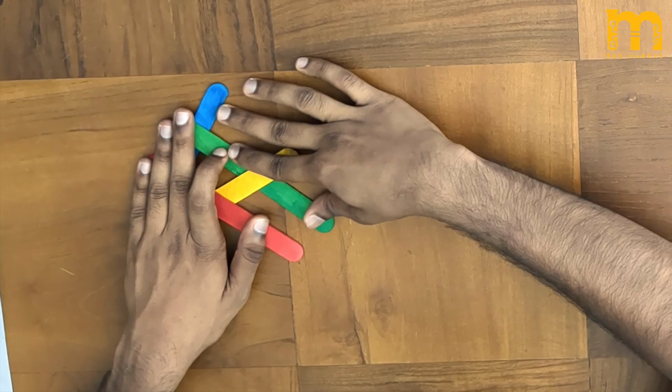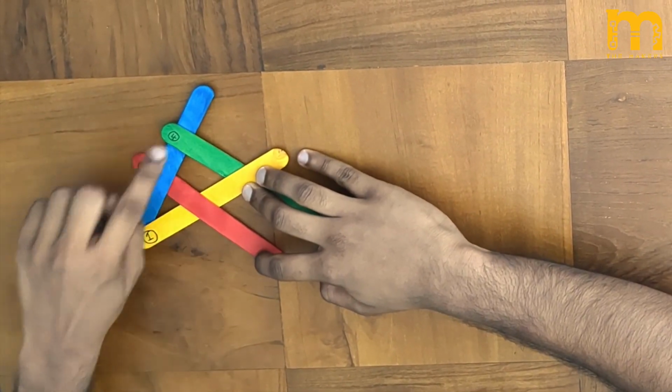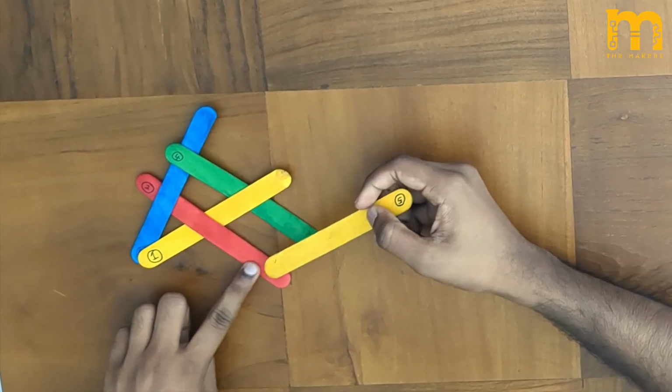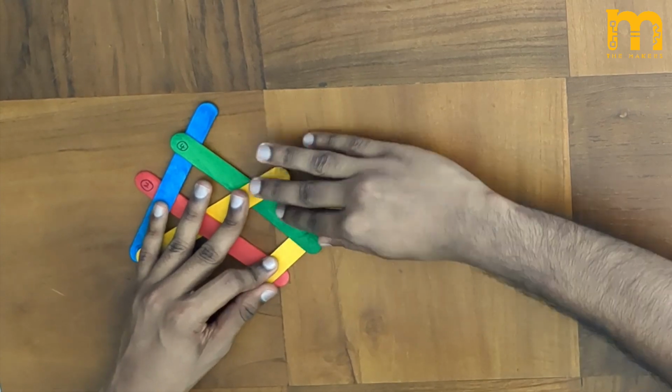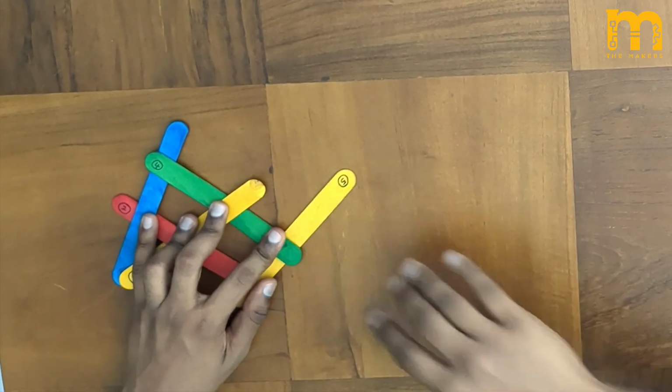So here you can make sure by checking if popsicle stick number 2 and number 4 are in parallel. Then you take the fifth popsicle stick, put it over the second one and under the fourth popsicle stick. And then we repeat this process until we run out of popsicle sticks.